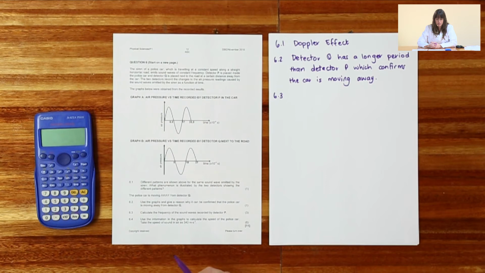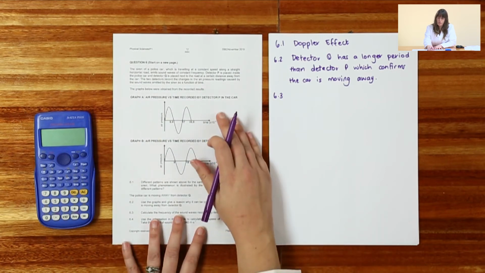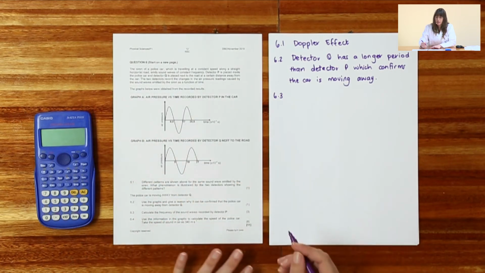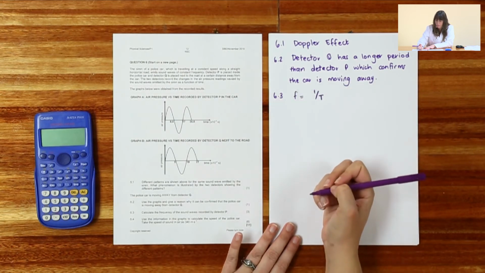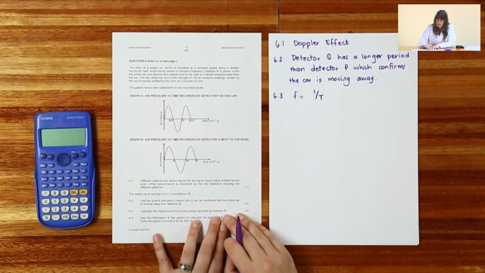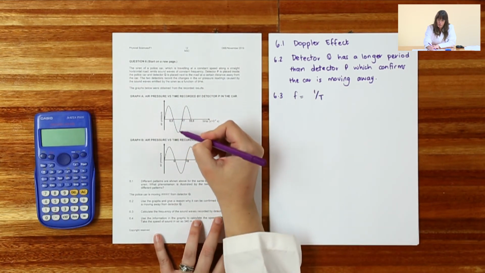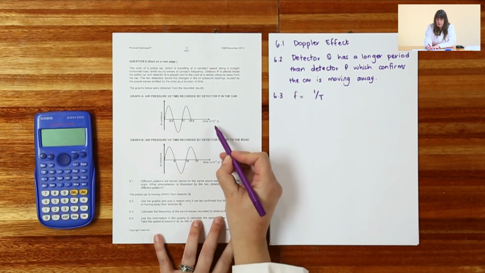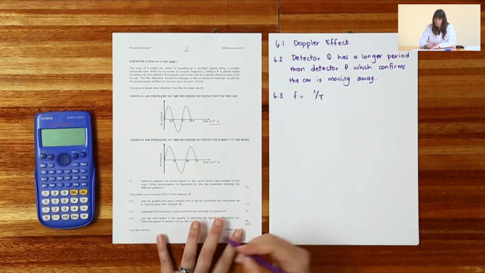Let's have a look at question 6.3, which asks us to calculate the frequency of sound waves recorded by detector P. We know from our graphs that we have our period, and we also know that frequency is equal to 1 over period. And so if we're looking at detector P, we look at graph A, and we can see the time for one wave is 17. Remember to always check your units because it's 17 times 10 to the negative 4 seconds.